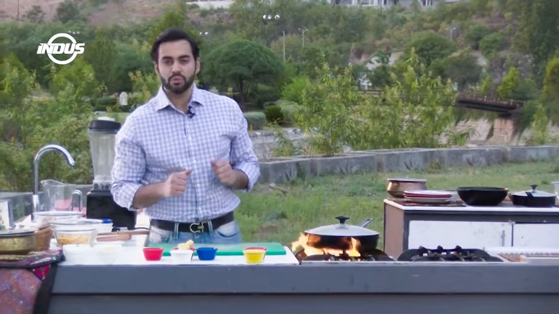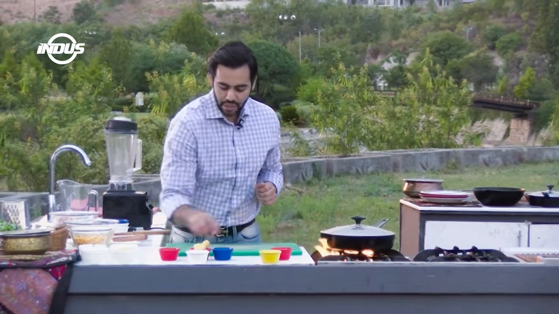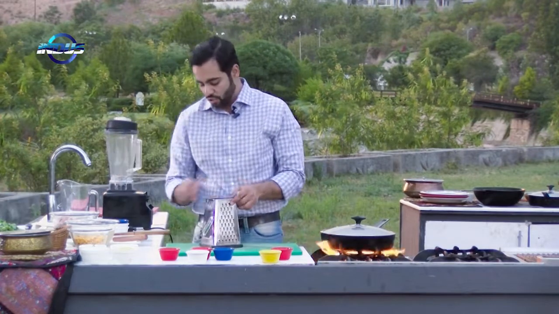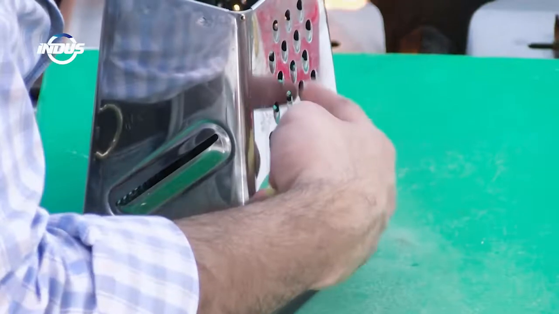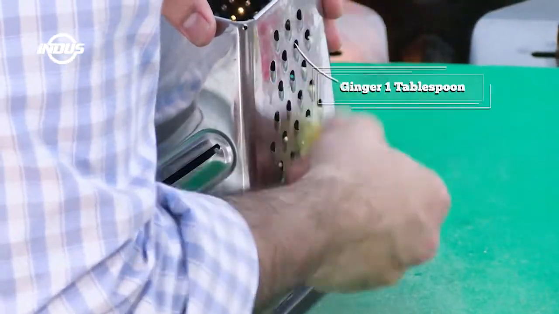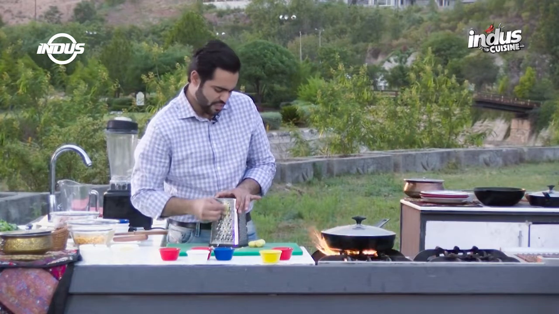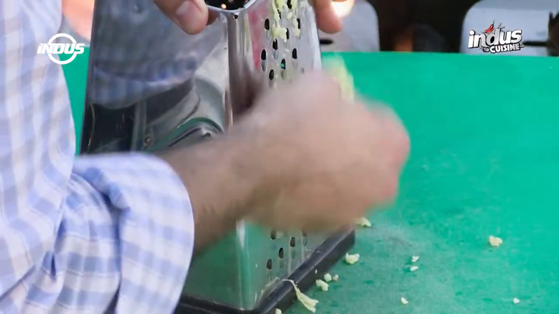Till this is cooking, what we'll do next is we shall add some ginger into it, but for this I need the ginger to be shredded. So what I'll do now is I shall pick up this side and just push the ginger slowly on the grill. I want the ginger to be a little thick, remember that.